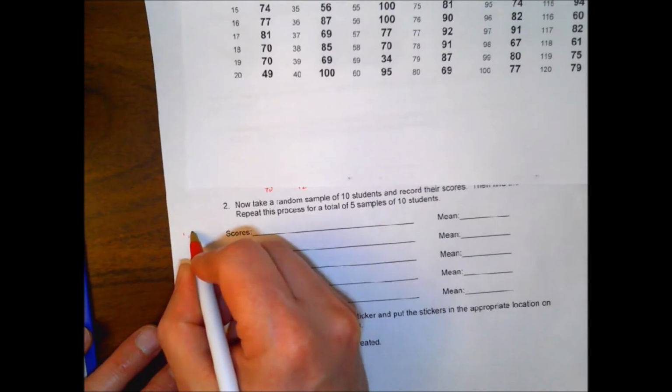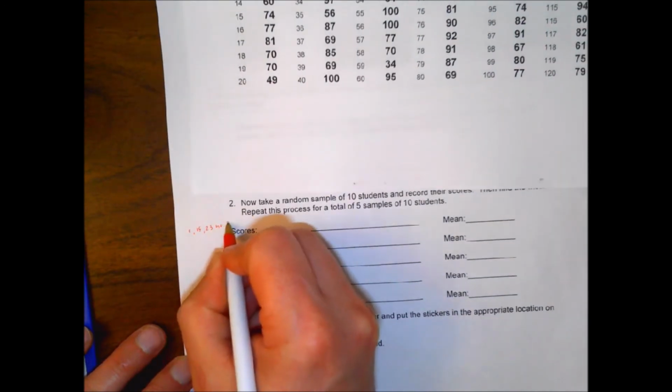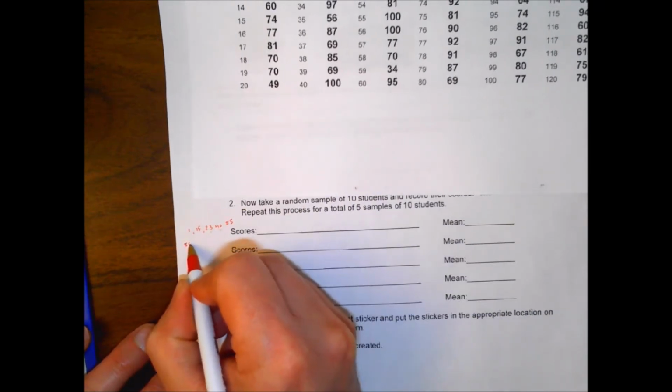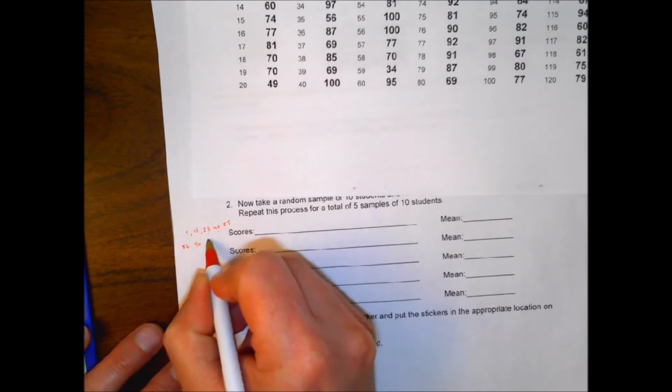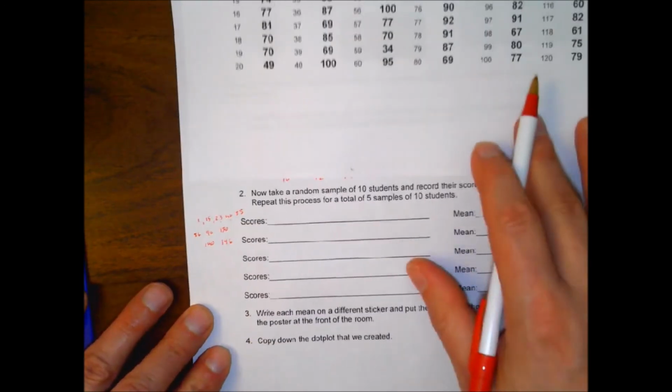I would tell you that the distribution, using the same scale here, is still going to have the center around 76, just like this one, but it's going to be a lot less spread out. So my standard deviation is not going to be as large. My standard deviation is going to be smaller.